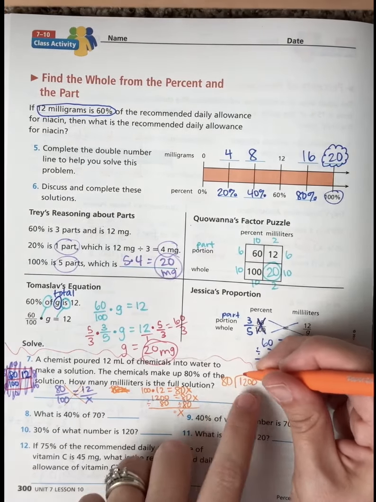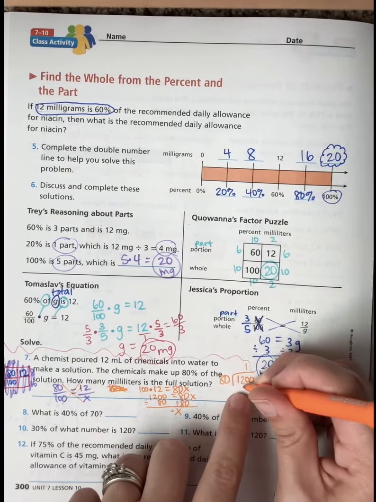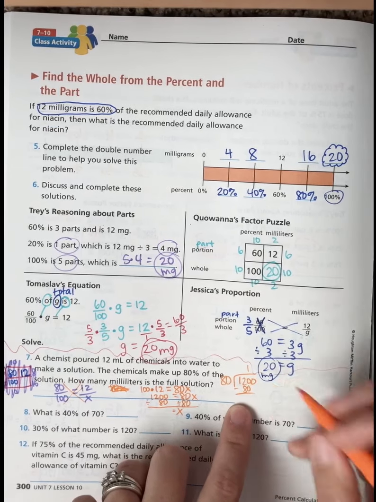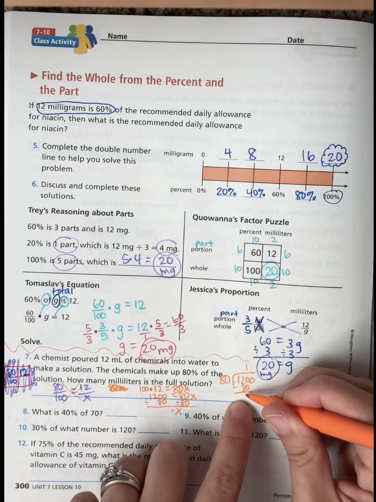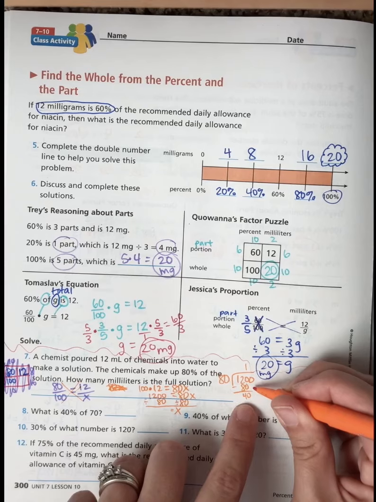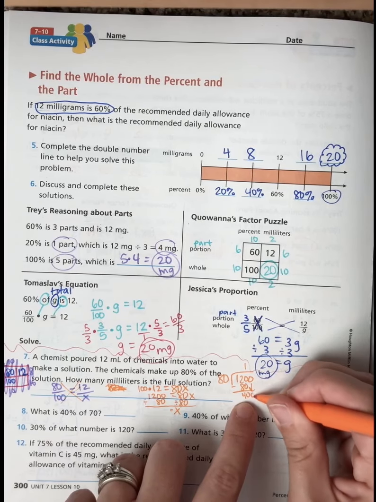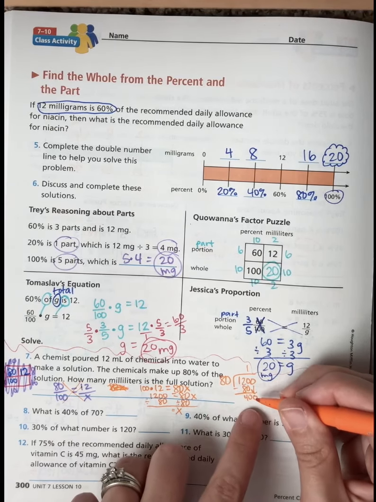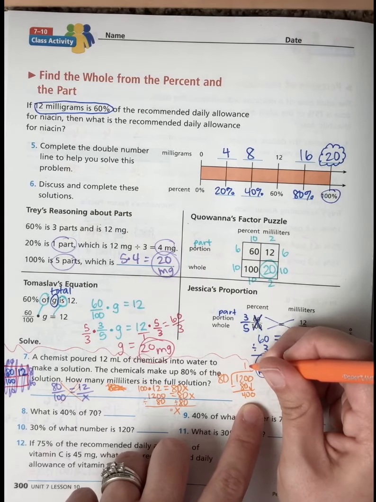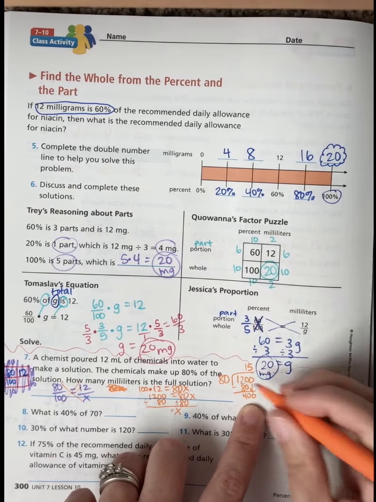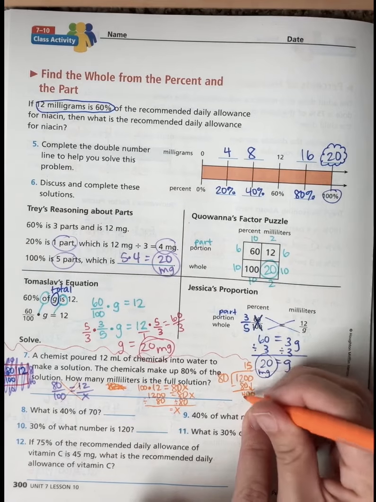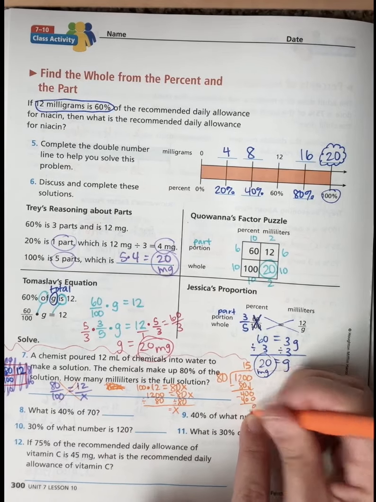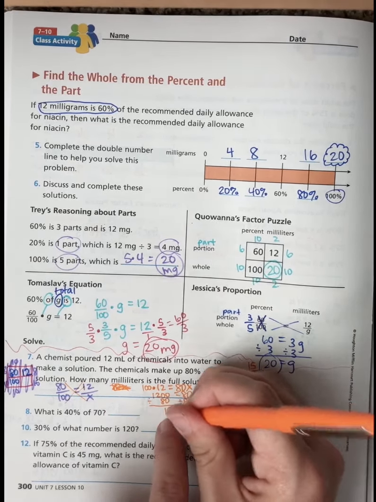Okay, 80 goes into 120 one time. 1 times 80 is 80. Subtract and we get 40. And then I bring down my 0. 80 goes into 40 5 times because I get a 0, and then 5 times 8 is 40. So we get 15. So x equals 15.